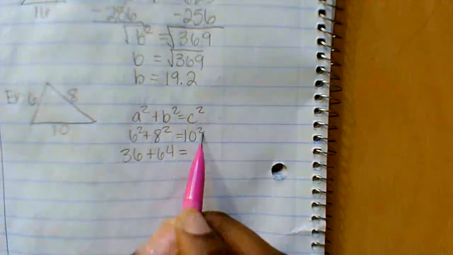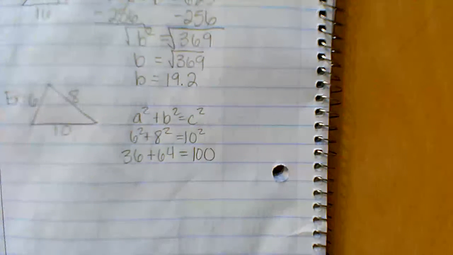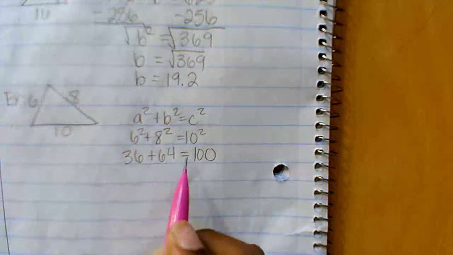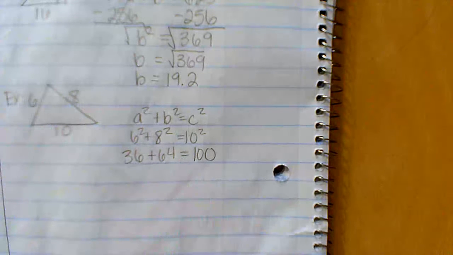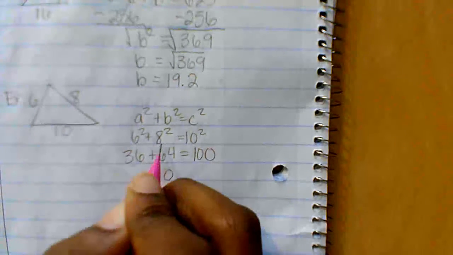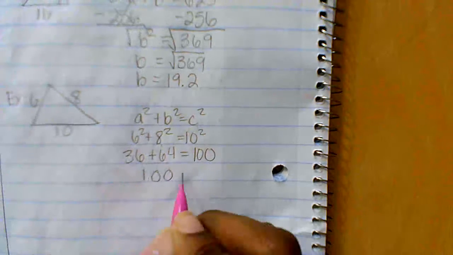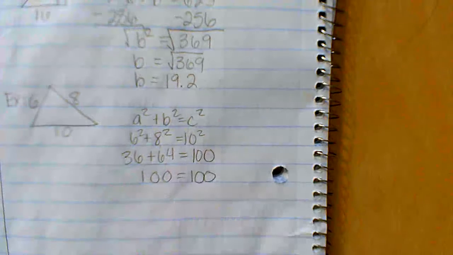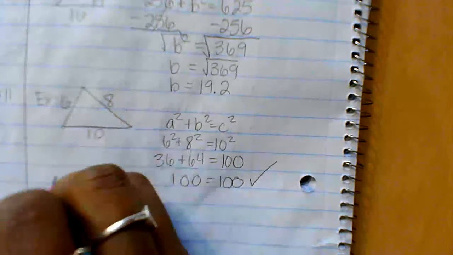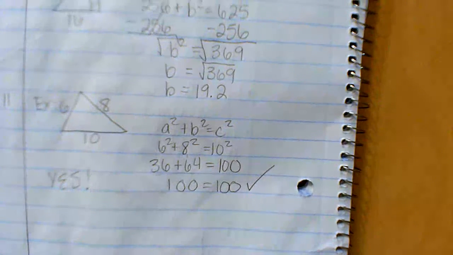What is 10 squared? 10 times 10 is 100. Now, this is a right angle if this side equals this side. Let's see. 36 plus 64. 6 plus 4 is 10. I'm going to carry my 1. 6, 7, 8, 9, 10. Do both sides equal? Check. Then that means that, yes, this is a right triangle.